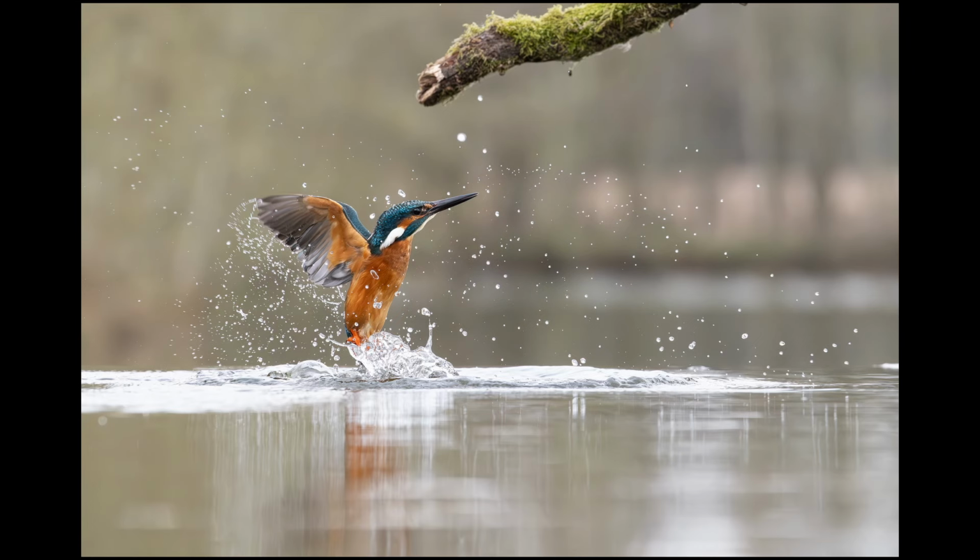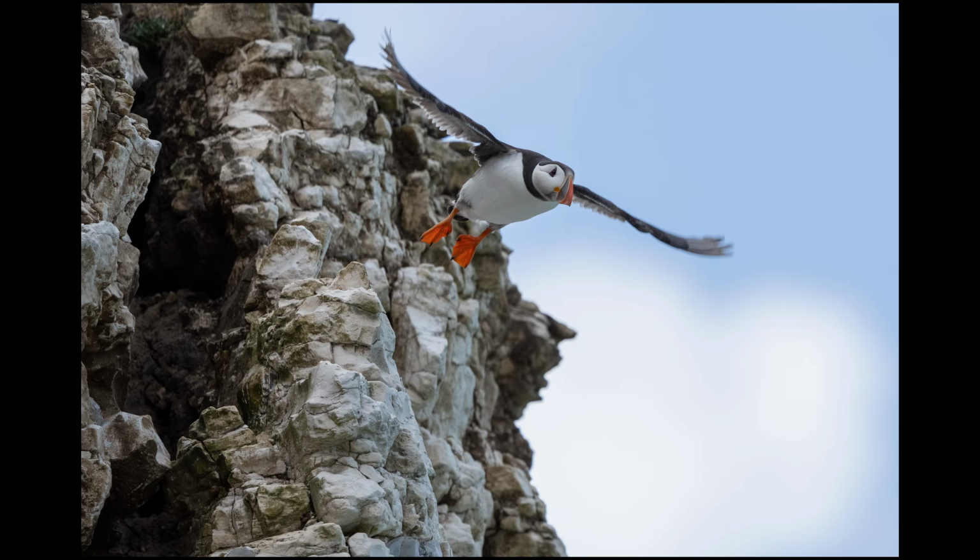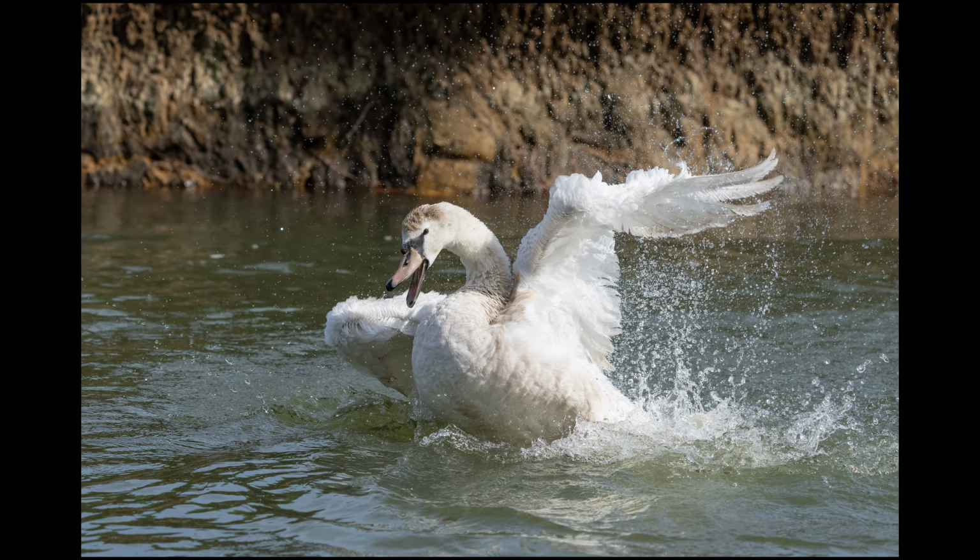Okay, so we have a picture of a kingfisher emerging from the water that I captured at Staffordshire Wildlife Hides, a puffin diving off the cliffs at the North Yorkshire coast, and also the swan having a bath down at Back Dyke. So you can see from those examples, it doesn't necessarily have to be a bird in flight.